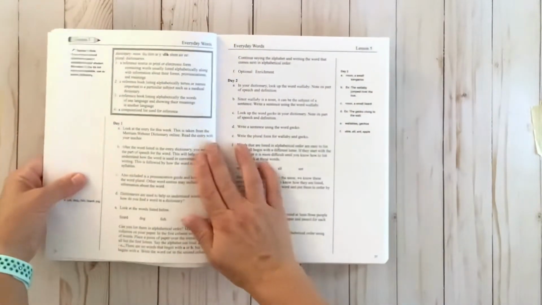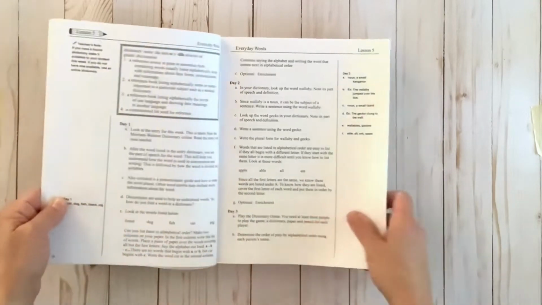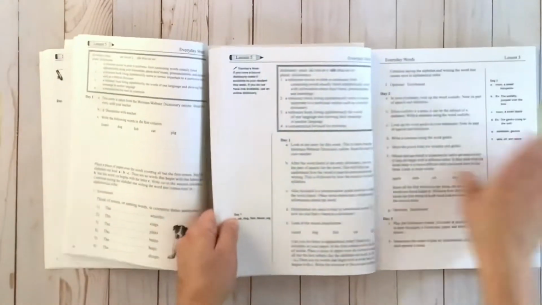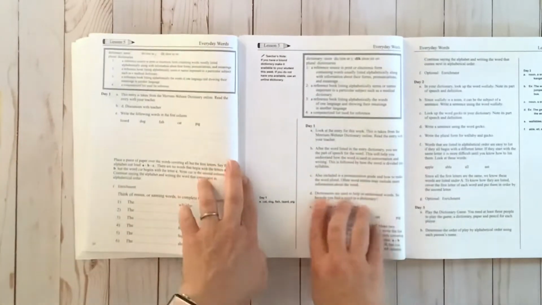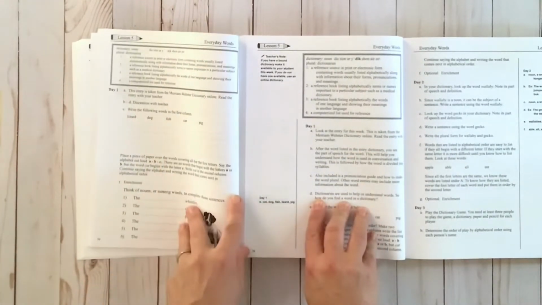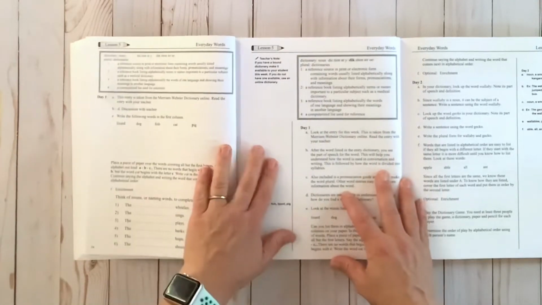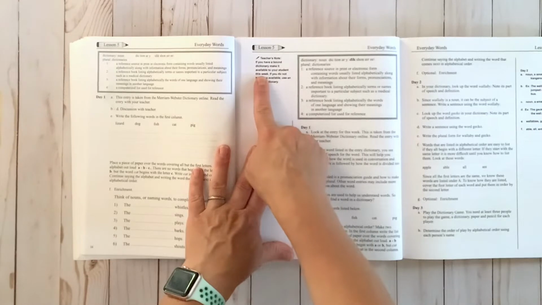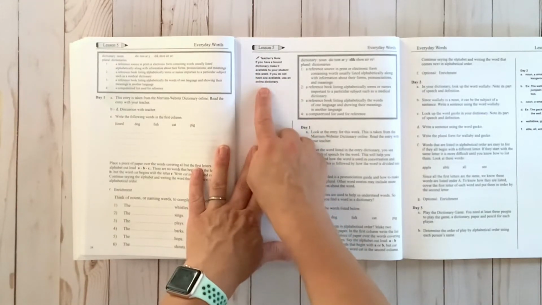So this is the teacher book for lesson 5. So you can see what that looks like. And we'll go through lesson 5 together with the teacher book and the student book so you can see the difference. So here is a side-by-side page of the teacher book, the student book on this side and the teacher book on this side. So you can see here it says there's a teacher's note. If you have a bound dictionary, make it available to your student this week. If you do not have one available, use the online dictionary.